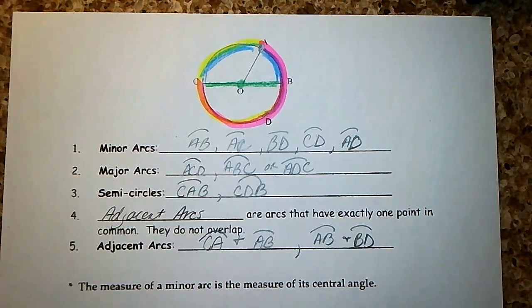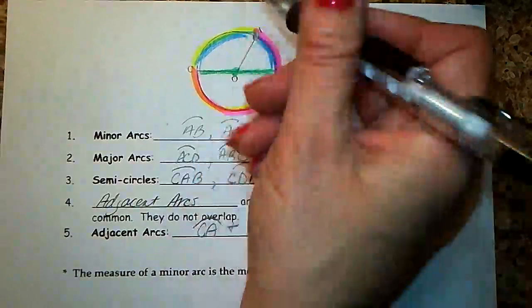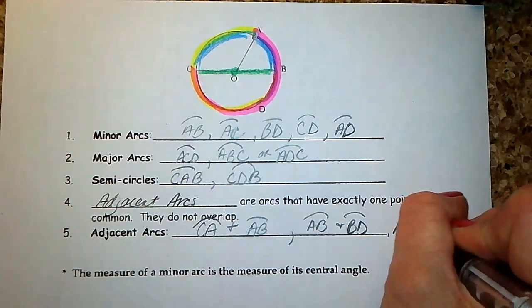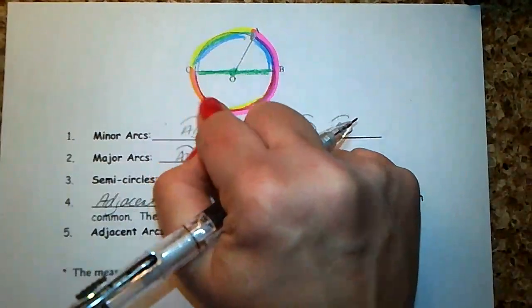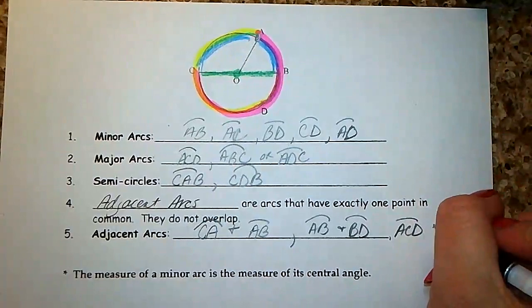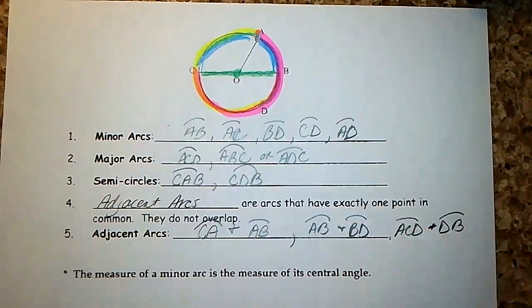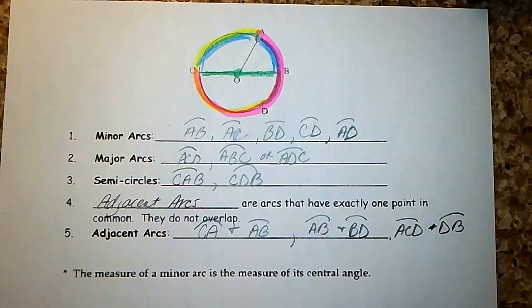You could also have like a major arc and a minor arc be adjacent as well. So for example, arc ACD, that whole thing there, and arc DB. They both have D in common. They're both next to each other. So that's a minor and a major that are adjacent as well.